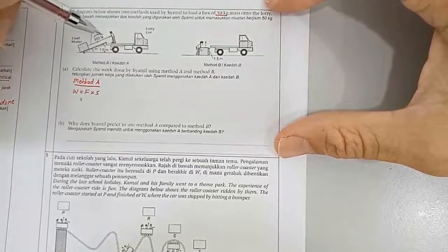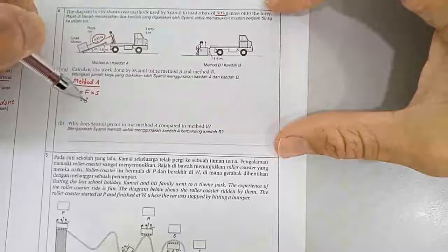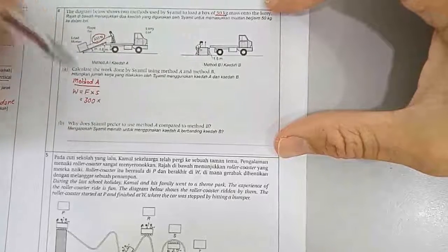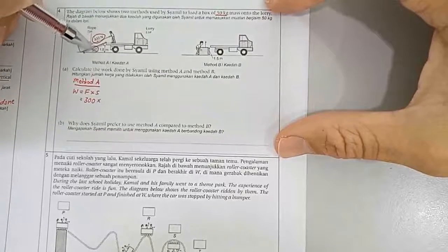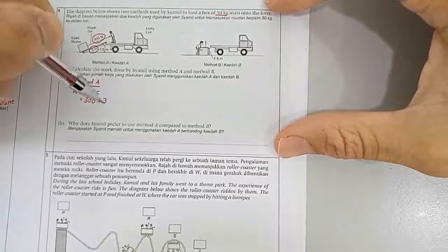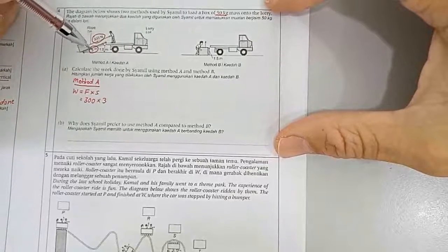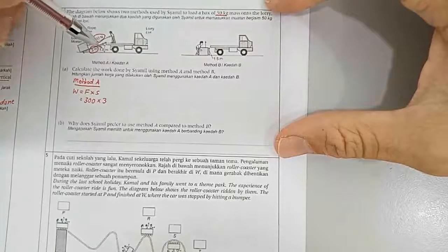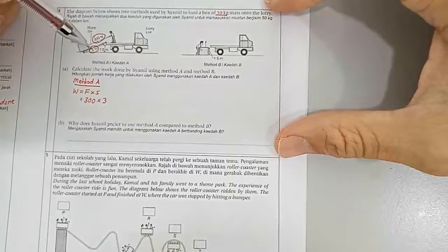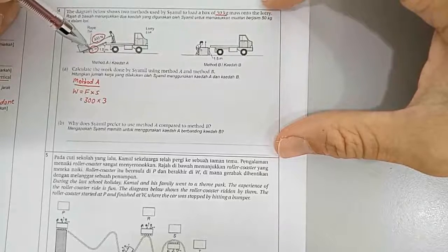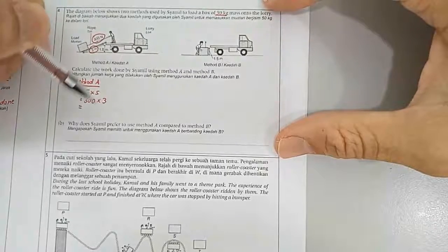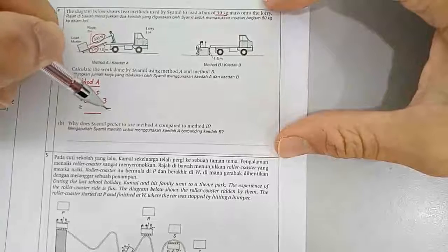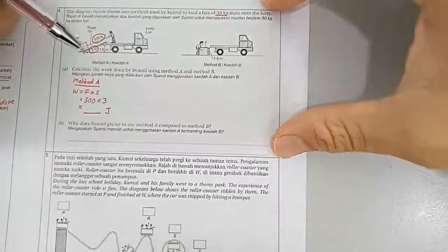So the force is 300 Newton times the displacement is 3 meter, because the direction of the displacement must be the same direction as the force. So we cannot use this 1.5 meter, we must use this 3 meter. Okay, so we get how many joule of work done.